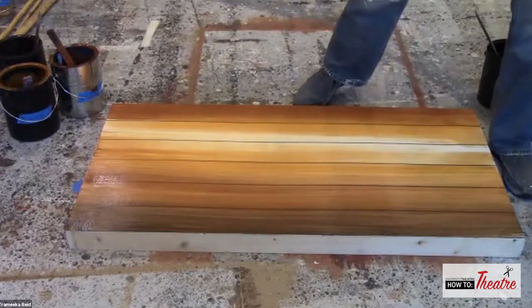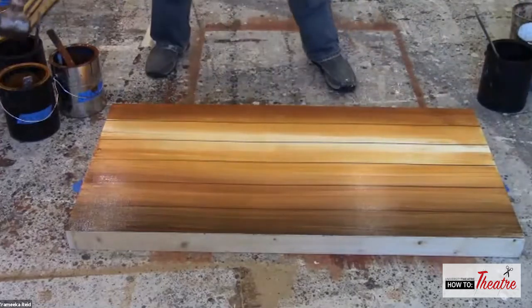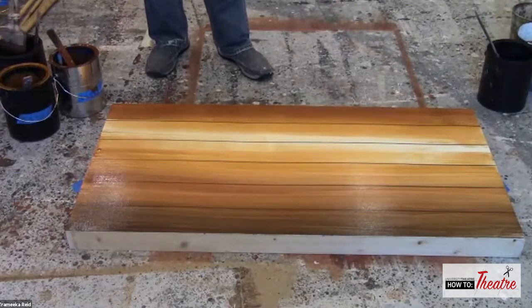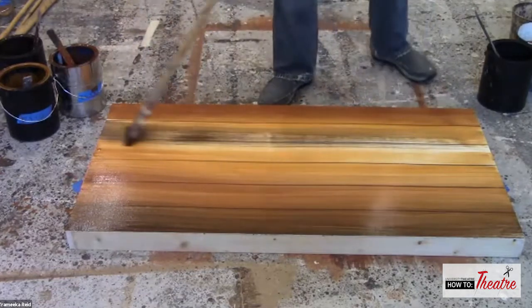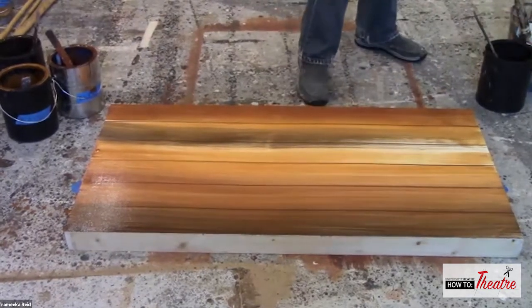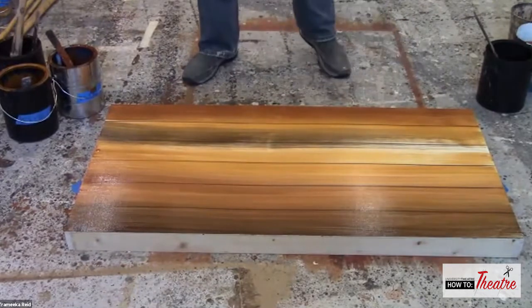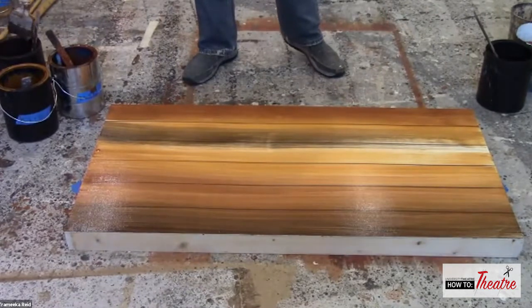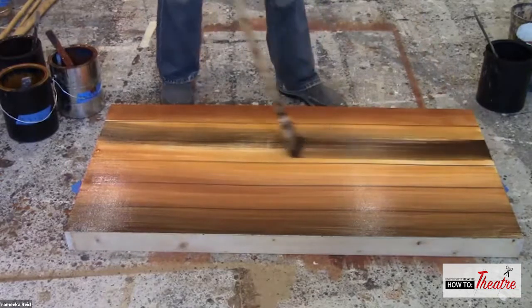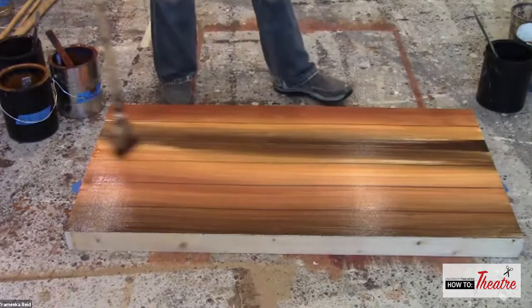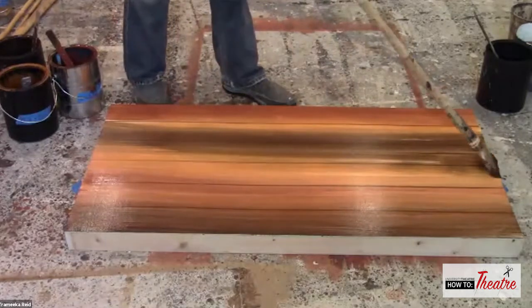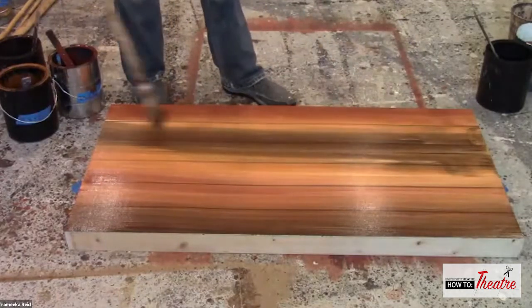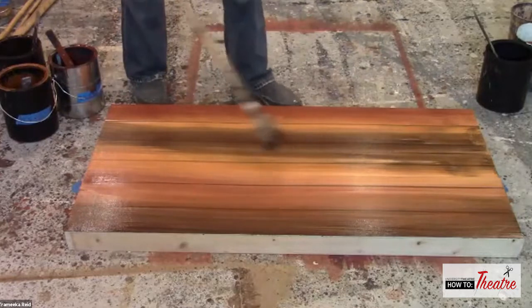That's the idea here of a wet blend, is that you want the colors to be blending together, not just entirely candy stripes. More water, more paint. Sometimes your brush will pop on you. All right.